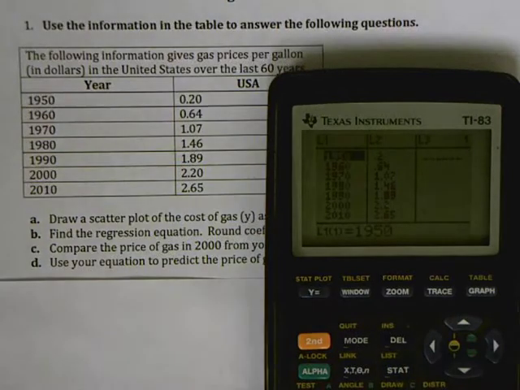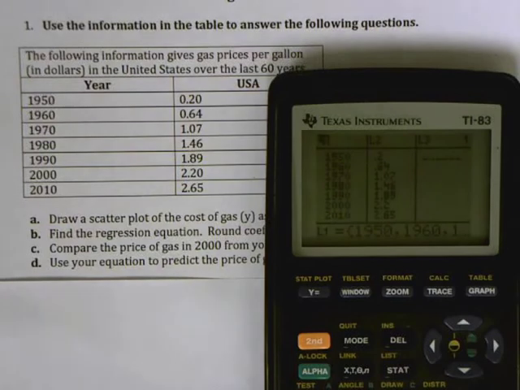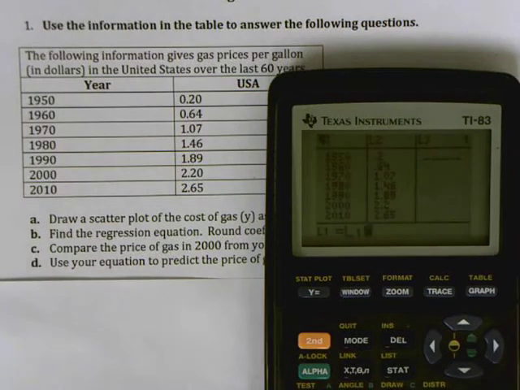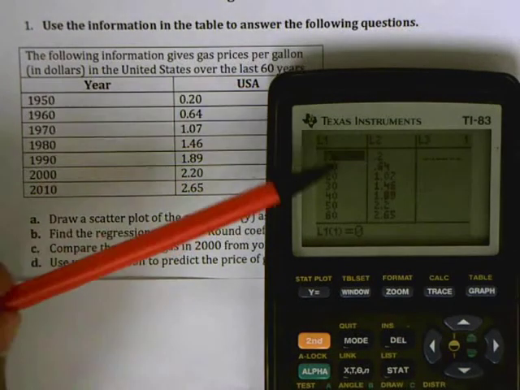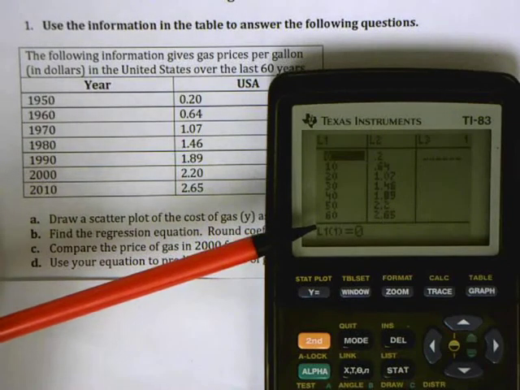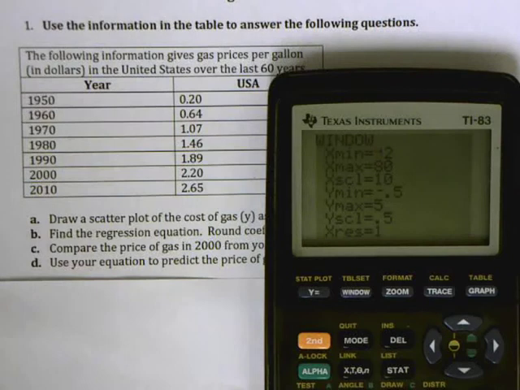That's my starting point. So for my list, your calculator has this really nice feature called list arithmetic. So I'm going to hit second, number 1, or list 1, minus 1950. And it automatically does the subtraction for me. So 0 now is my starting point, that's 1950, going all the way up to 60, which is 2010. Okay? Now I can go back to my window and make sure that I graph it correctly.